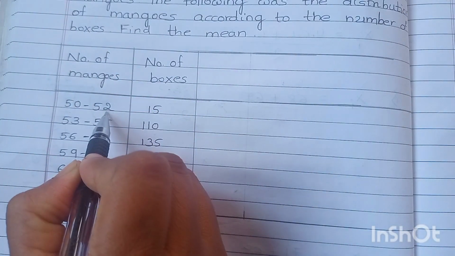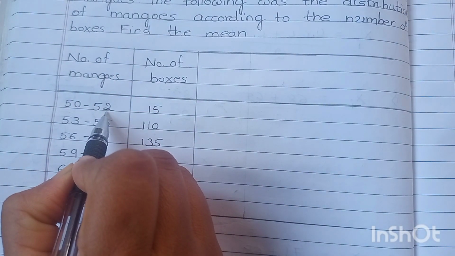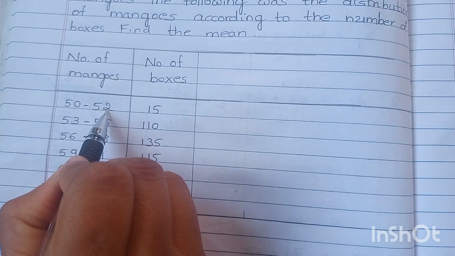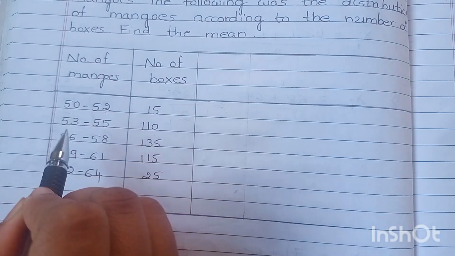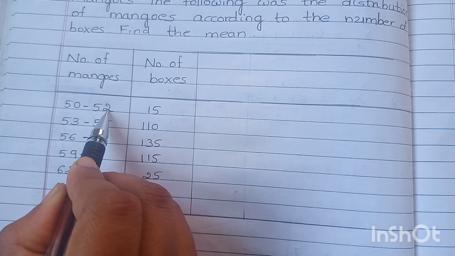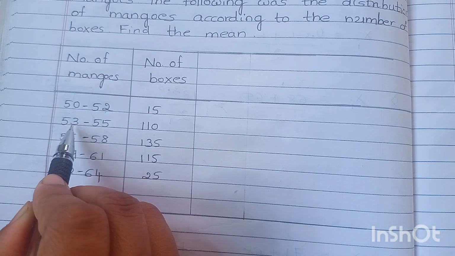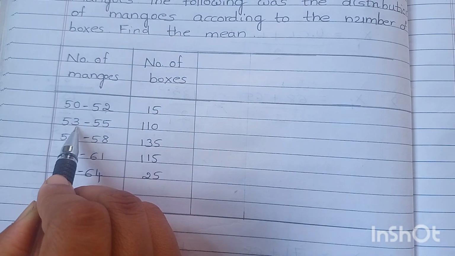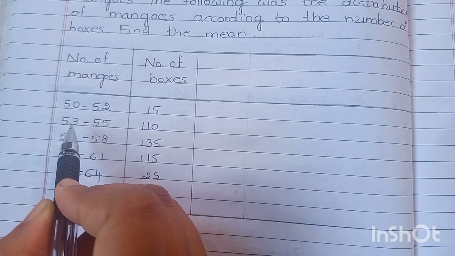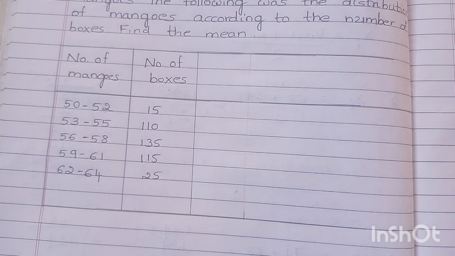See, 50 to 52. The first class interval starts from 50 and ends at 52. Now, let us look at the second class interval. See, the first one is ending at 52, but here it starts at 53. It should not be like that, isn't it? Here it is ending at 52, so the next has to start from 52. But here it is not correct. It means the order of the class interval is not correct.